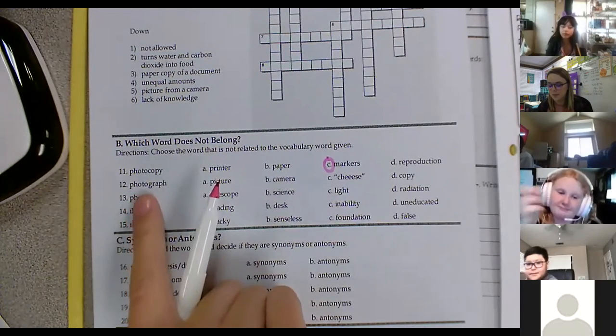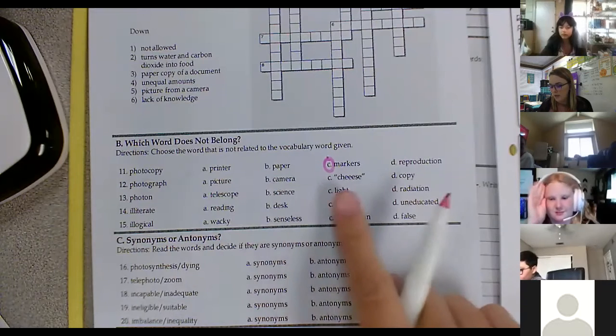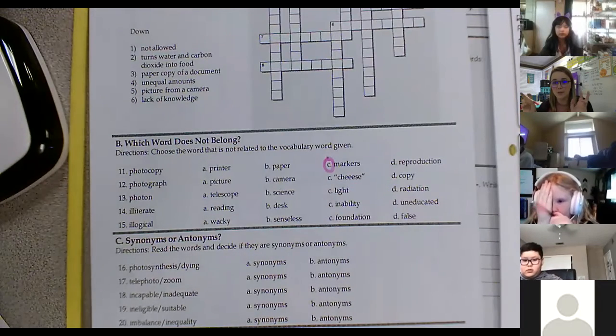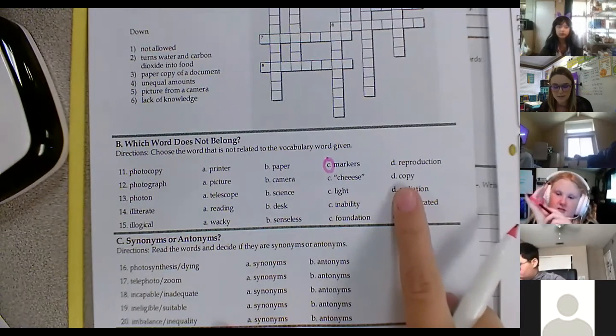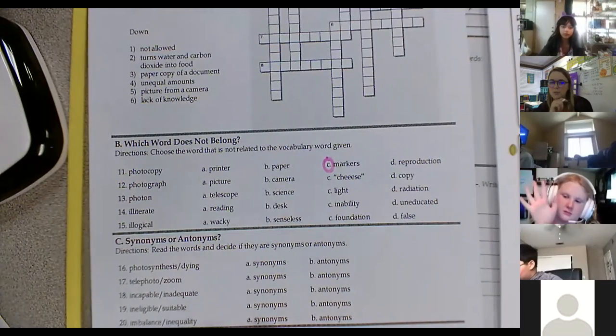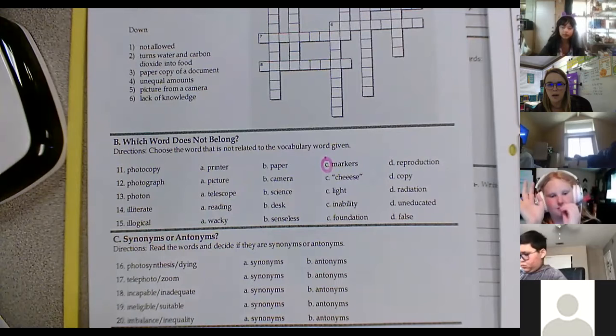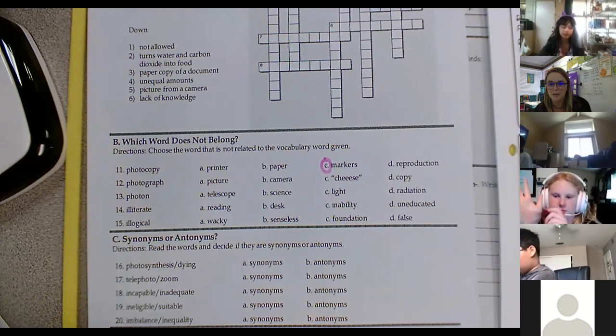Let's look at the next one. The word is photograph. We have picture, camera, "cheese," and last is copy. When this says cheese, it doesn't mean cheddar cheese. Since there are quotation marks around it, it means somebody is saying cheese. Which of those 4 words doesn't have anything to do with photograph? If you're not comfortable sharing it out loud, you can always drop your answer A, B, C, or D into the chat box. So I'd love to hear from everybody.